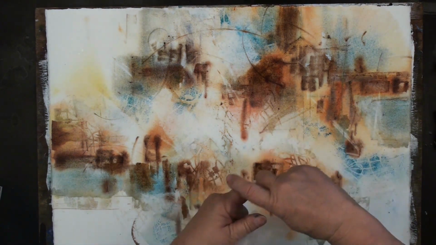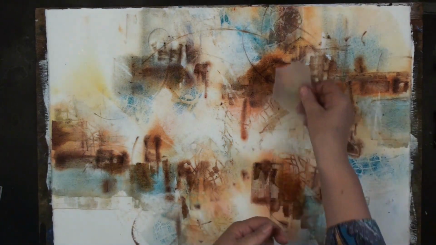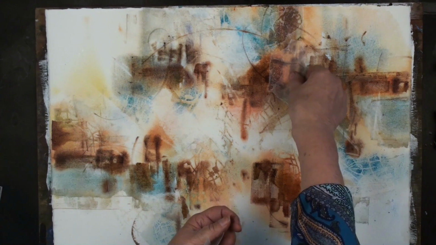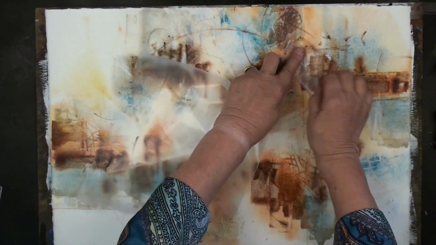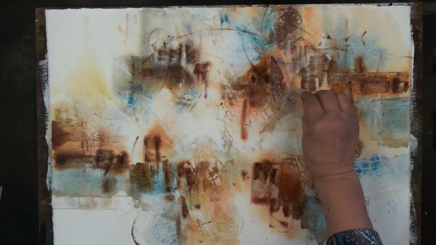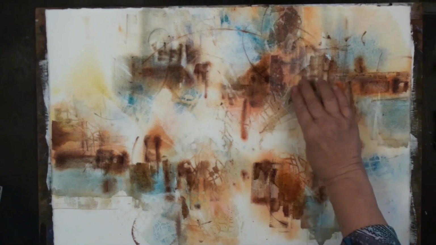So for example, I'm going to start with a piece of wax paper here. Notice I ripped it, so I'm going to leave a space. And then I'm going to put it down again and rip it and leave a little space. We'll just see what happens.